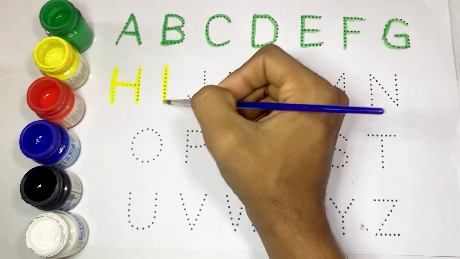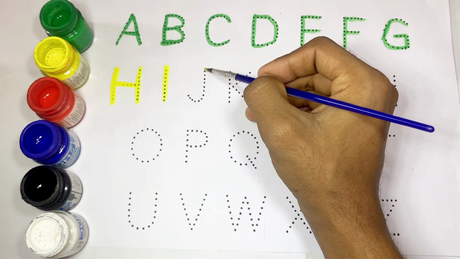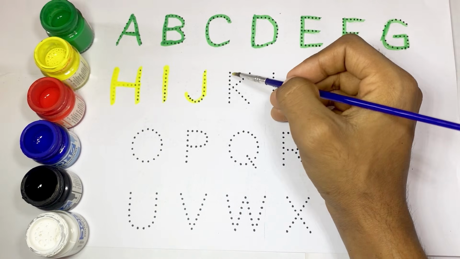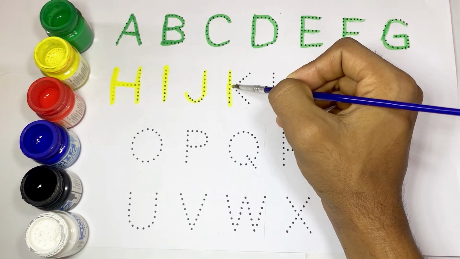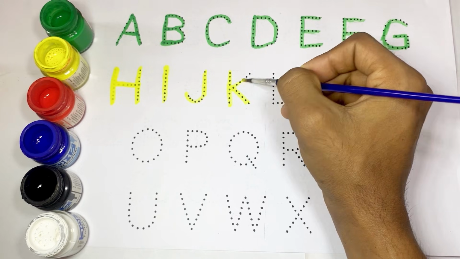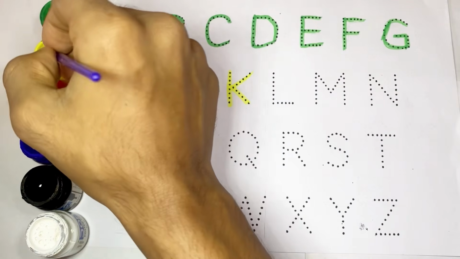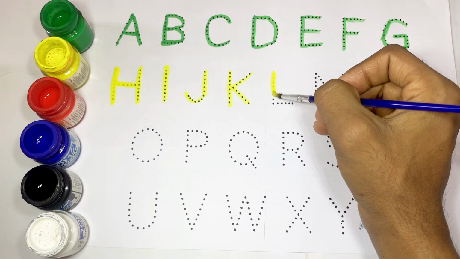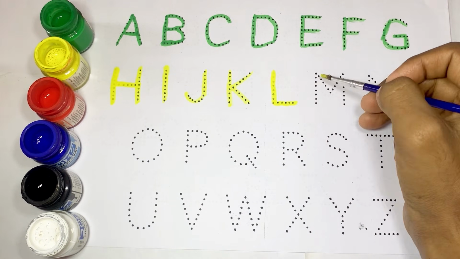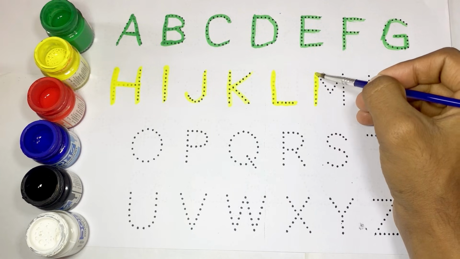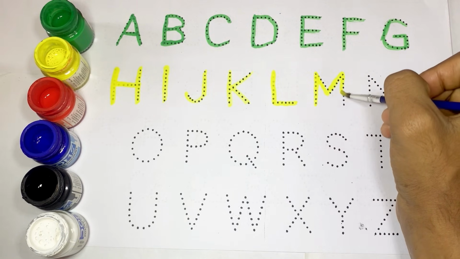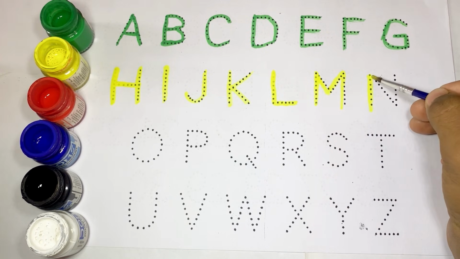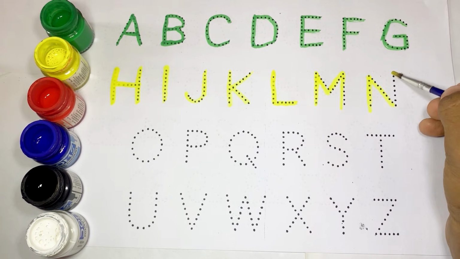I for ice, I for ice cream. J for joker, J for jackfruit. K for kite, K for king. Kids, again use yellow color and draw L. L for lion, L for lemon. M for moon, M for mango. N for nose, N for nest.